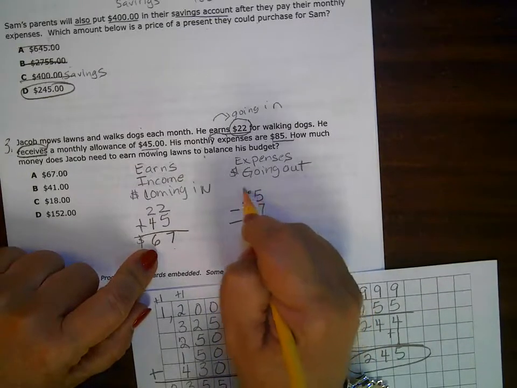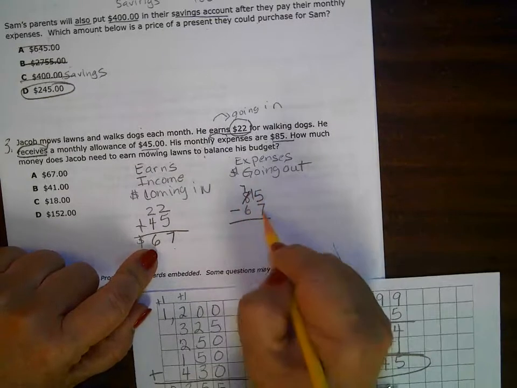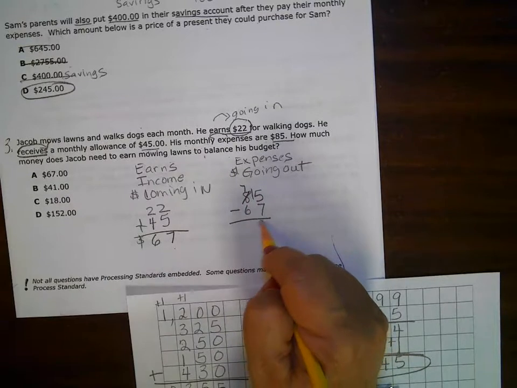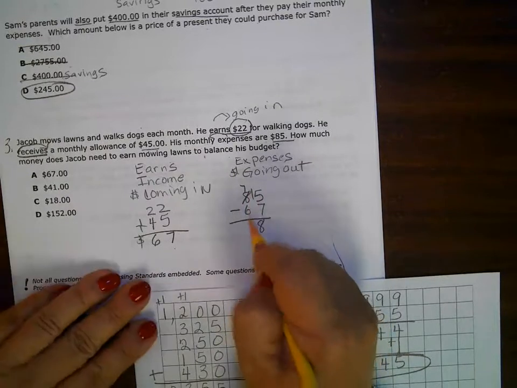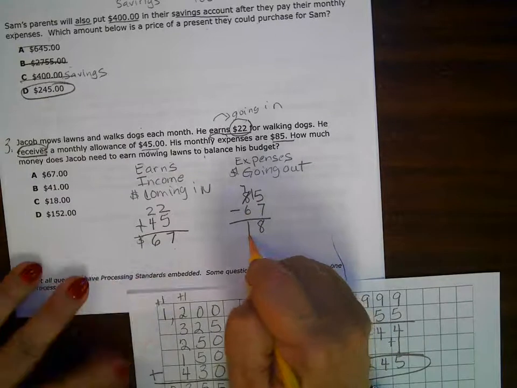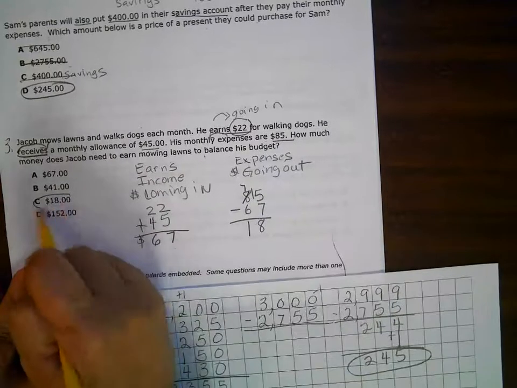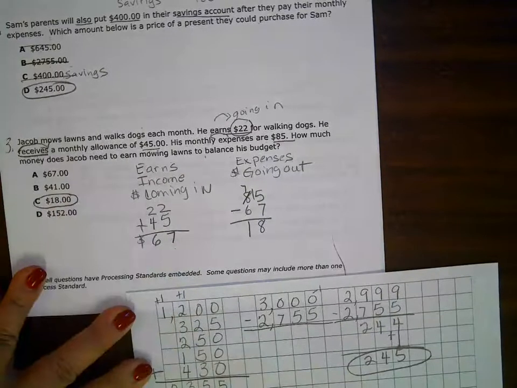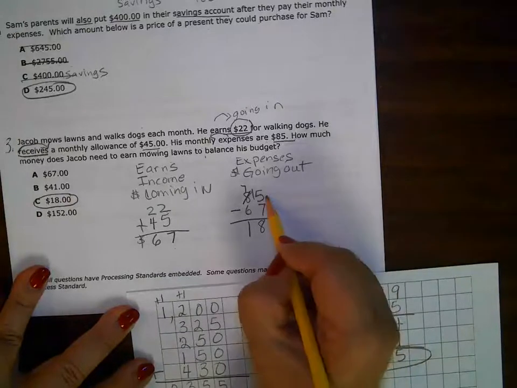So I have to regroup. This is 7. 15 minus 7 equals, what was that? Yep, 8. Very good. And then 7 minus 6 equals 1. He needs $18 more to get a balanced budget.